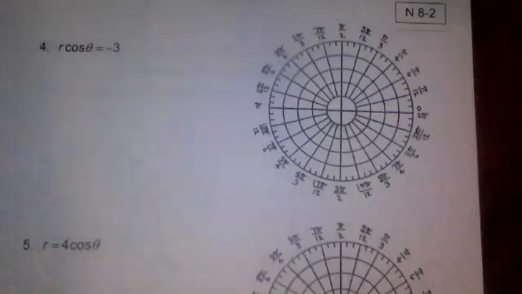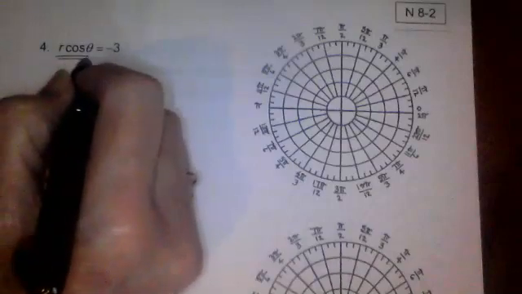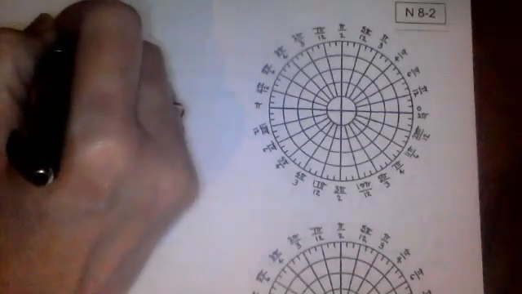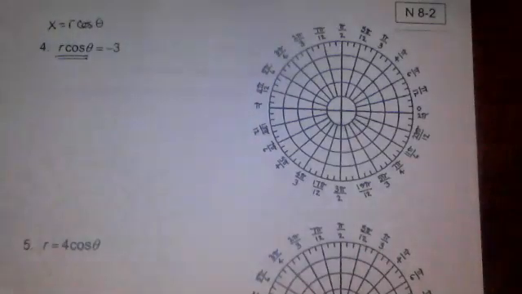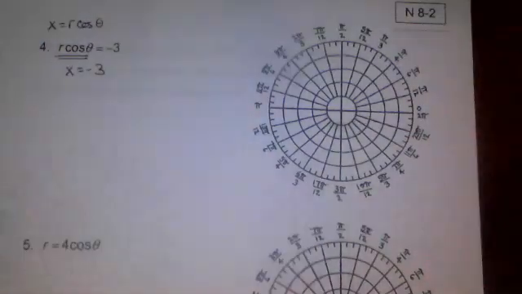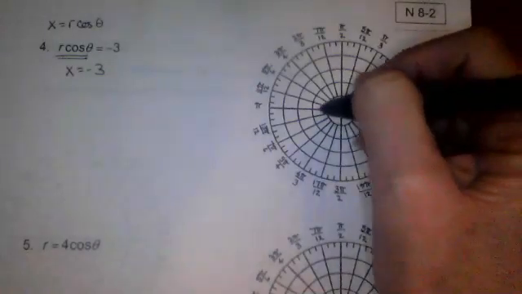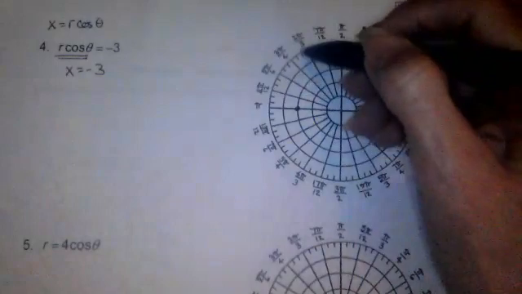Alright, so our next question is going to be the same idea. Remember from our previous lesson that r cosine theta is how we found our x value. x equals r cosine of theta when we're going from polar to rectangular coordinates. And so this equation is just saying x equals -3. So x equals -3 is going to be a vertical line at -3. So 1, 2, 3. We're going to draw in a vertical line.